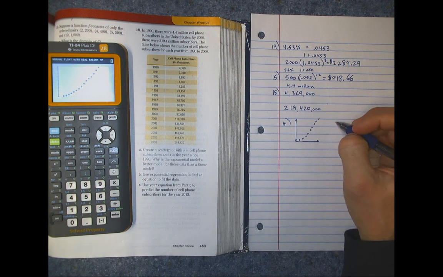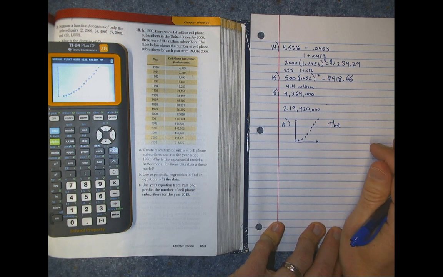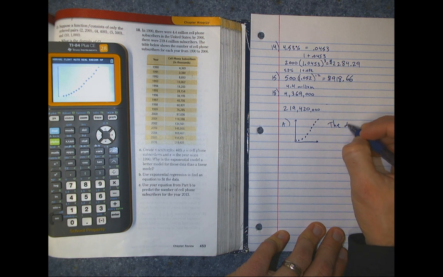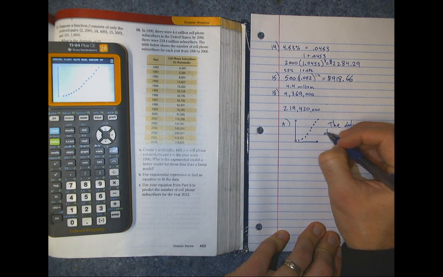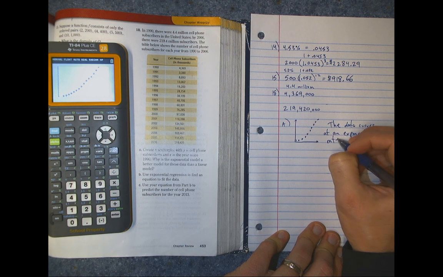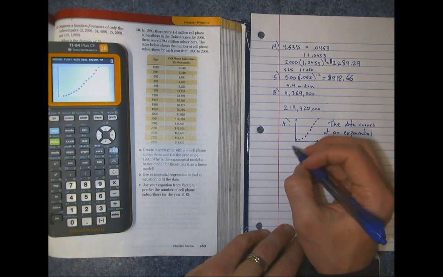And you can see, to answer the question, why is an exponential model a better model for this data than a linear model? I would just say the data curves at an exponential rate. It's not a straight line, it's curving up. That's a good answer there.